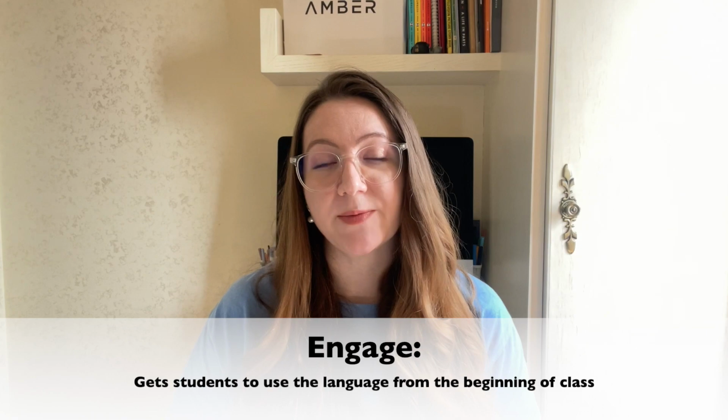I also really love this because it forces students to get into the habit and get into the understanding that they're going to use English once they step into my class. Once the bell rings, I'm not the one talking. They're the ones talking. They're the ones working together in English. They're the ones practicing their pronunciation, testing their vocabulary.